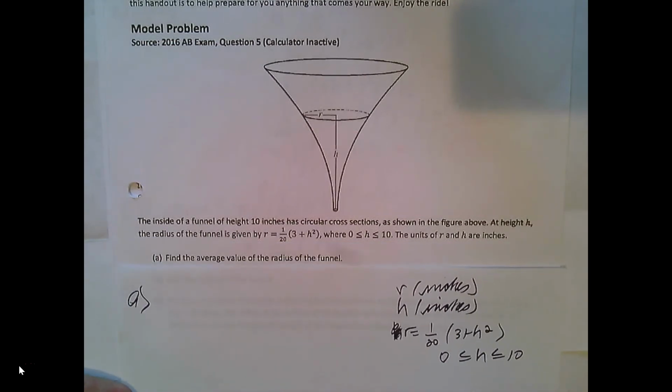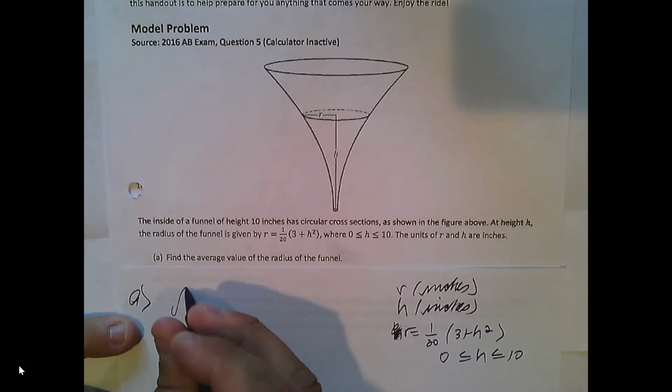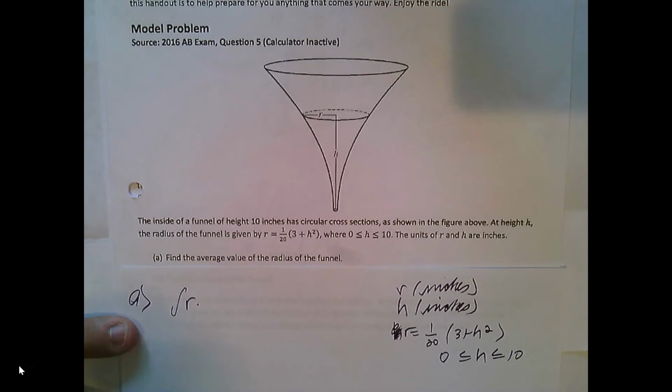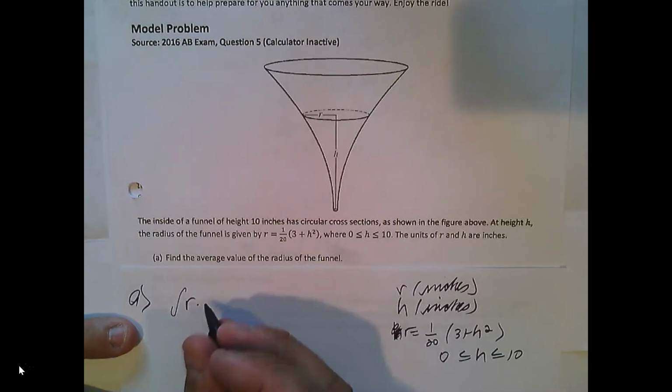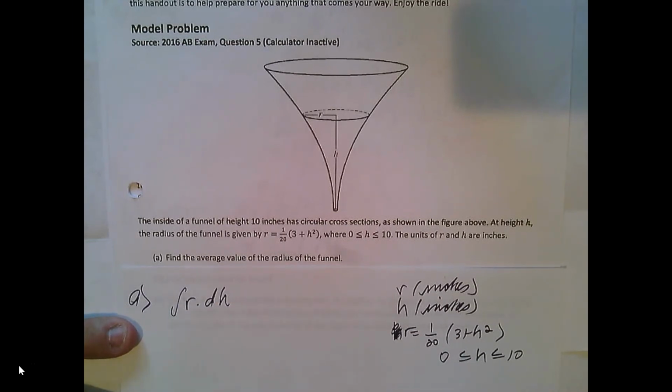In part A, find the average value of the radius of the funnel. Well, we just did a question on average value. How do we find average value? Well, you want the average radius, so you're going to integrate the radius. The radius is a function of the height, so I'm going to integrate with respect to h. The height varies from 0 to 10, so I'm going to integrate from 0 to 10. And you're going to divide by 10 minus 0.